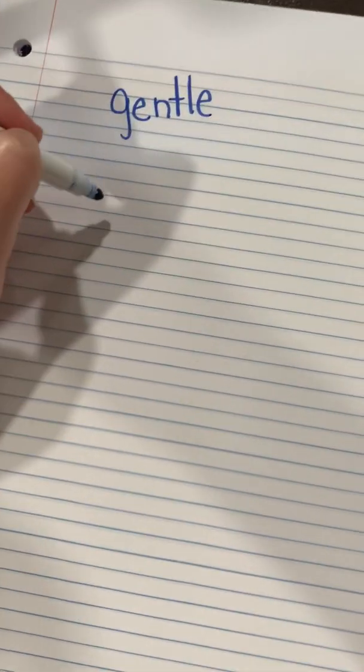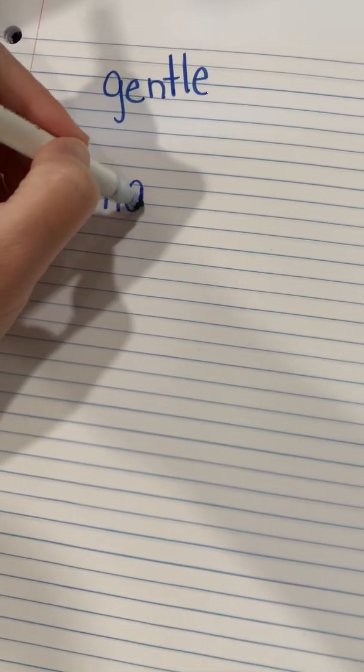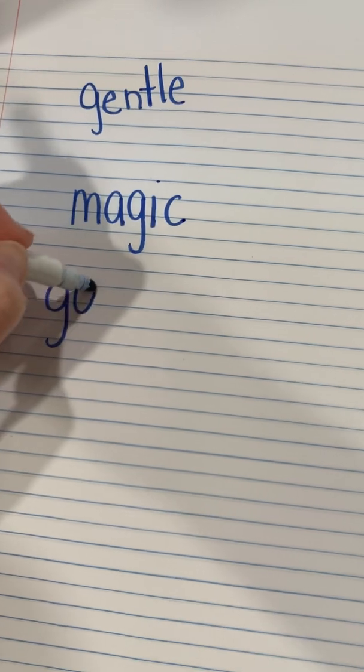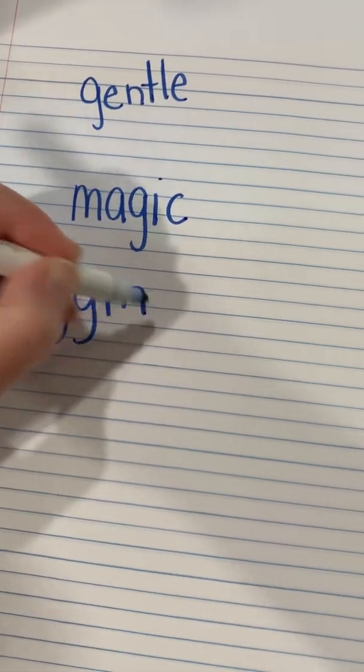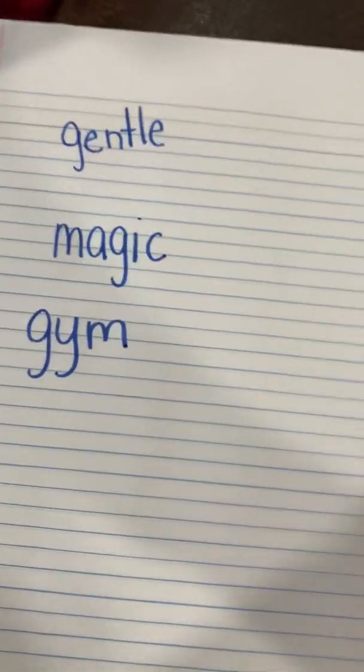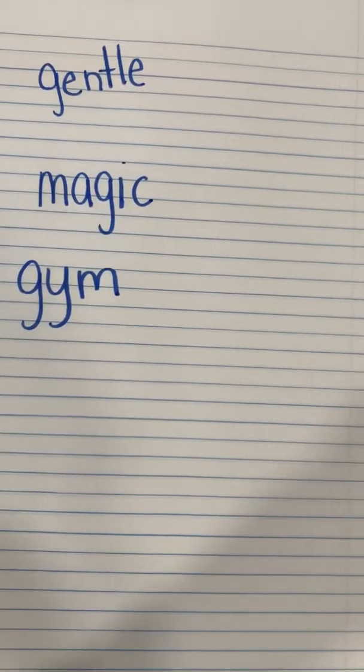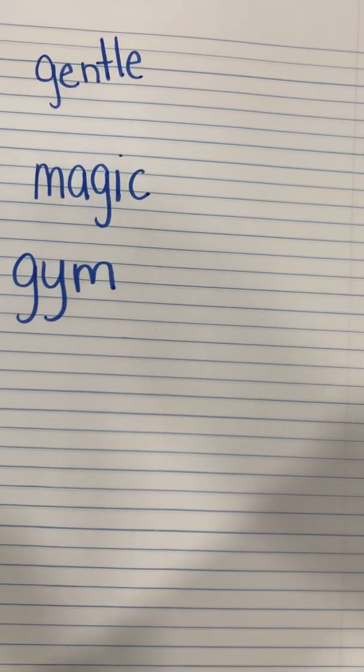Look at these three words. What letter do you see that might be making the J sound?